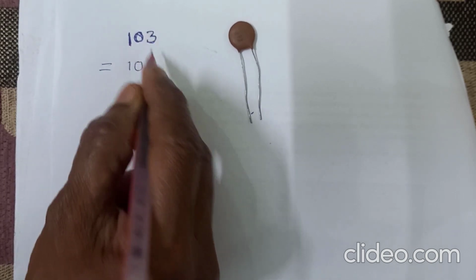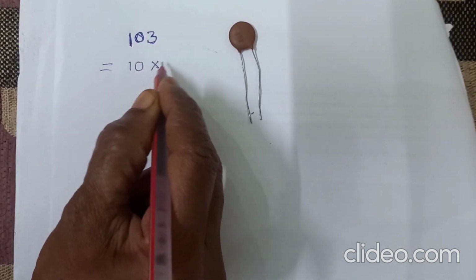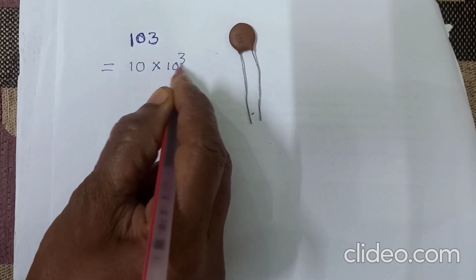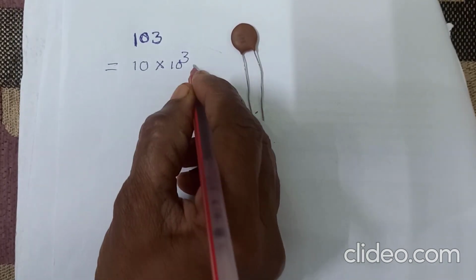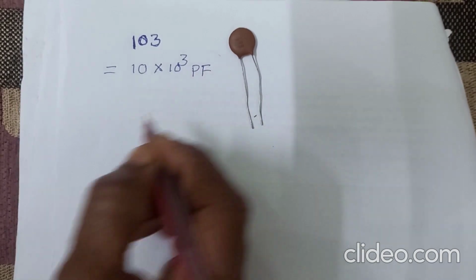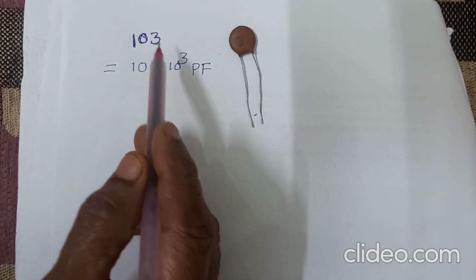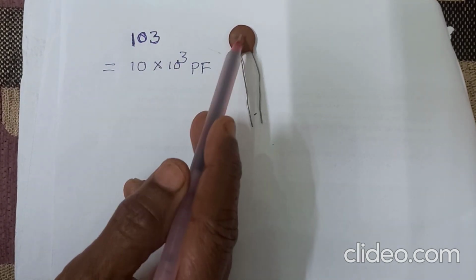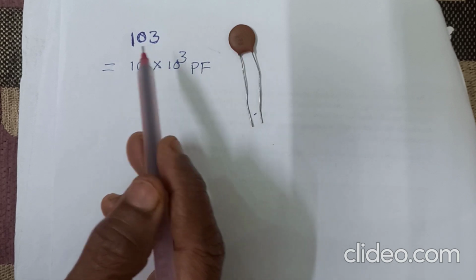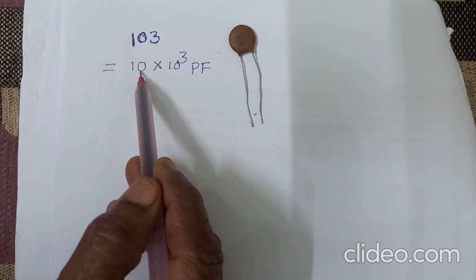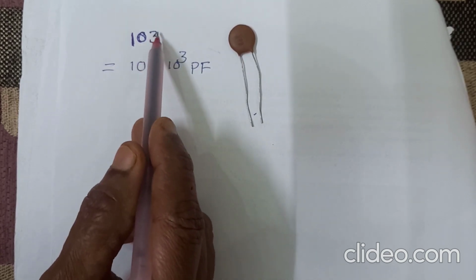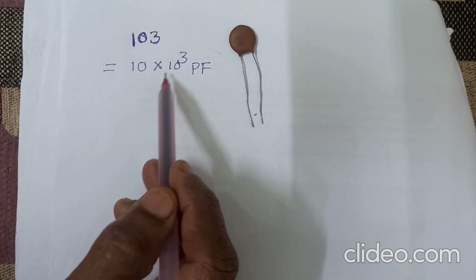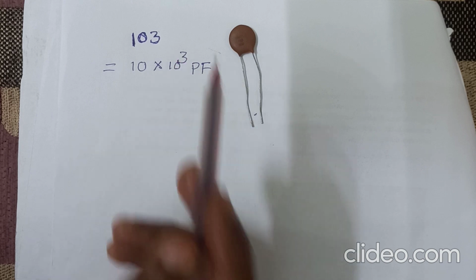Then the third digit represents the multiplier, that is 10 to the power 3, and the unit is picofarad. So this is the first step. Whatever number is written on the capacitor, the first two numbers are written as it is, and the third becomes the multiplier, 10 to the power of that number.